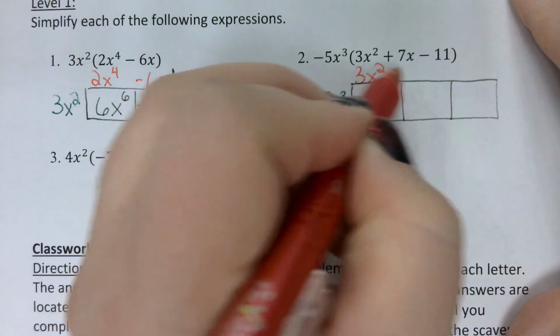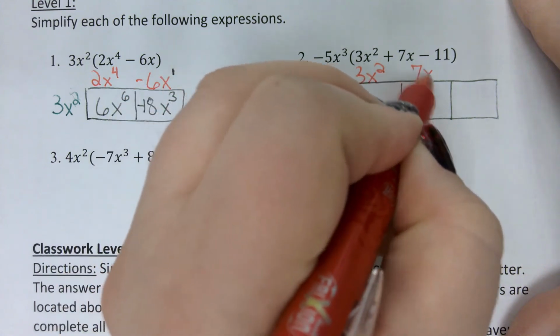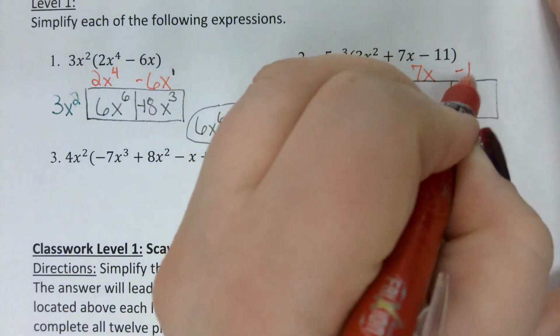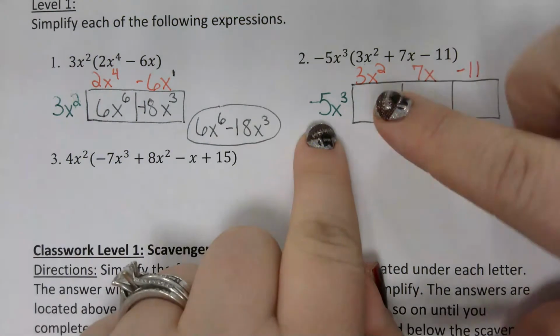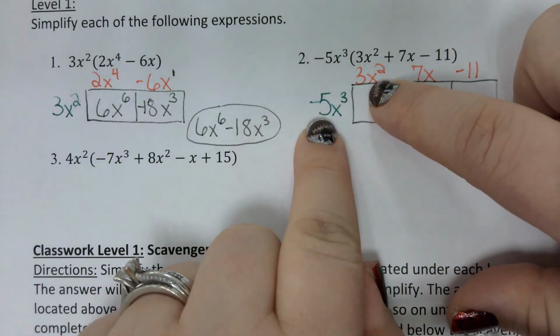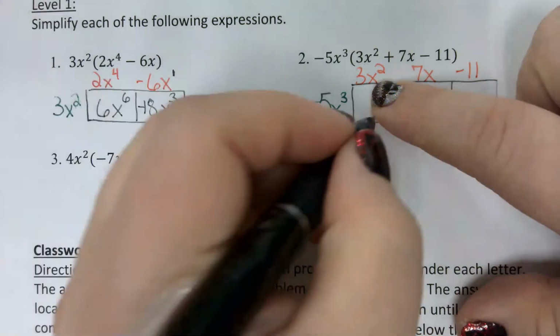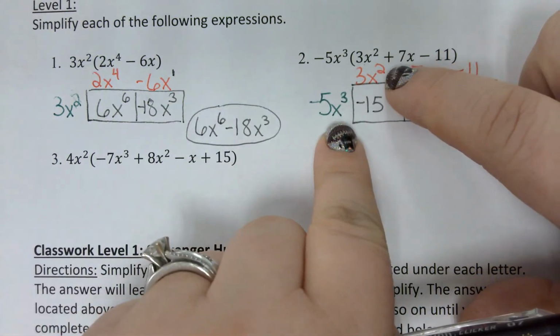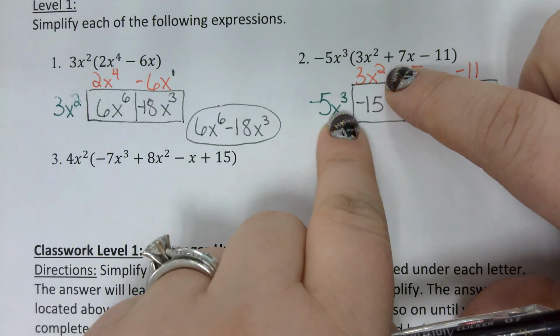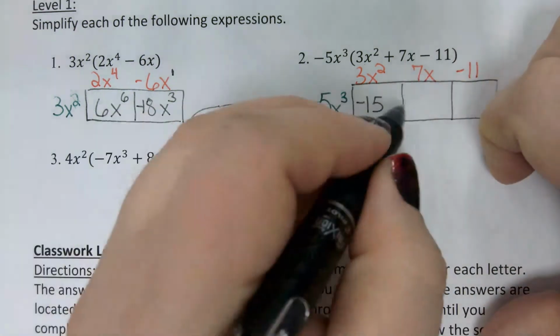Just a reminder, when you're writing your terms, bring their signs with you. So the negative comes down with the 11. Multiplying the coefficients, negative 5 times 3 gives me negative 15. And x cubed times x squared, we'll add the exponents, 3 plus 2, and get x to the fifth.